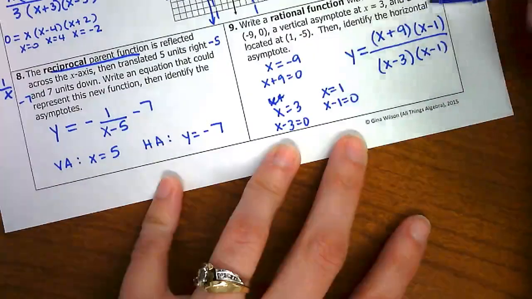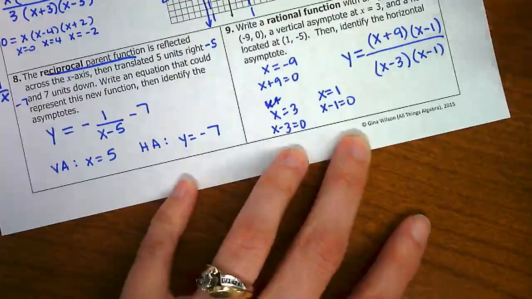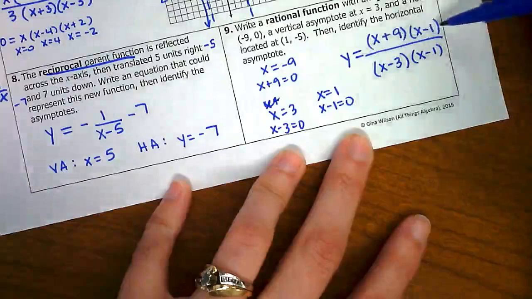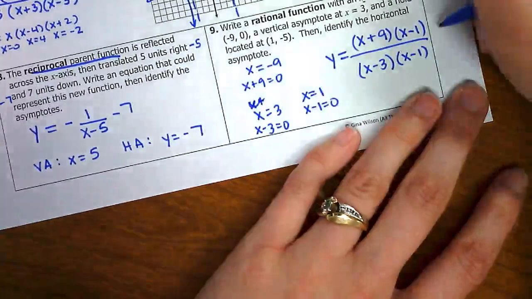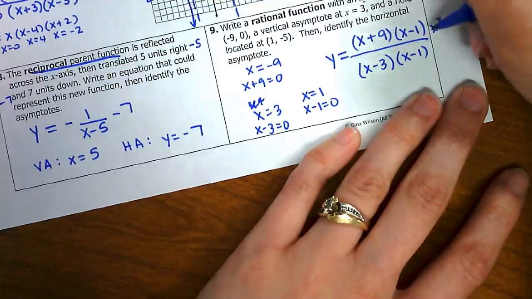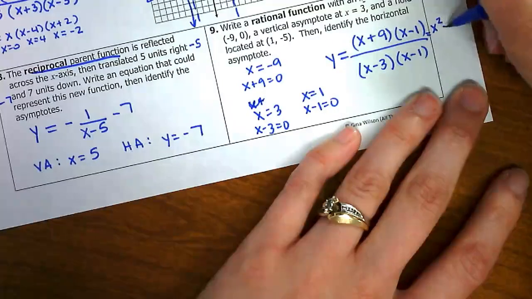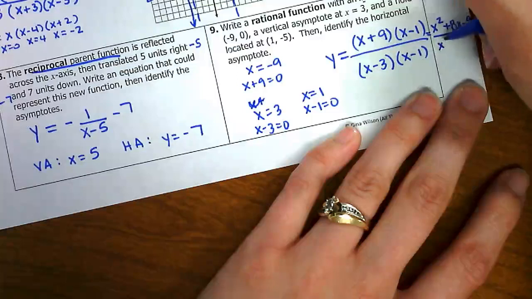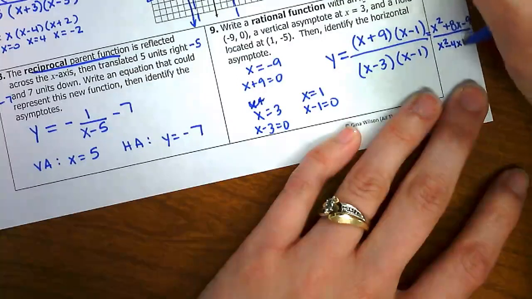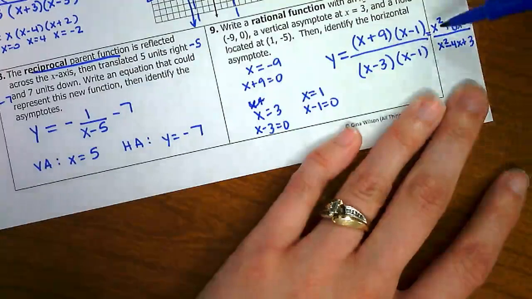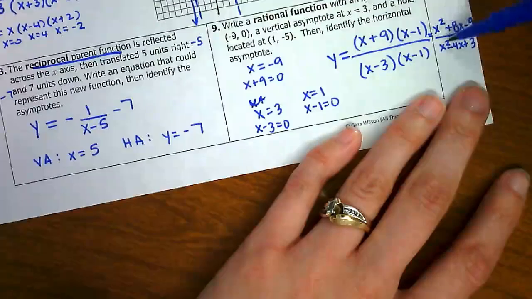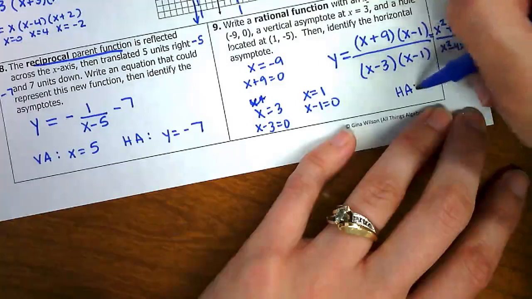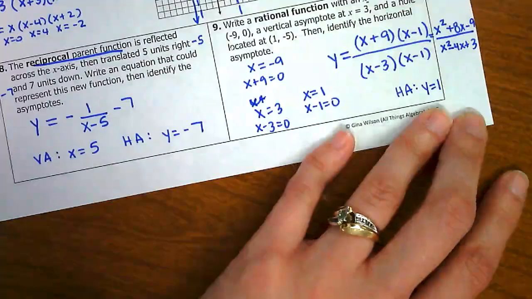It says then identify the horizontal asymptote. So horizontal asymptote is going to depend on the degree. If I were to multiply this out in the top, I would get x squared plus 8x minus 9. In the bottom, I would get x squared minus 4x plus 3. The horizontal asymptote, the degrees are the same, so leading coefficient over leading coefficient is just going to give me a 1.